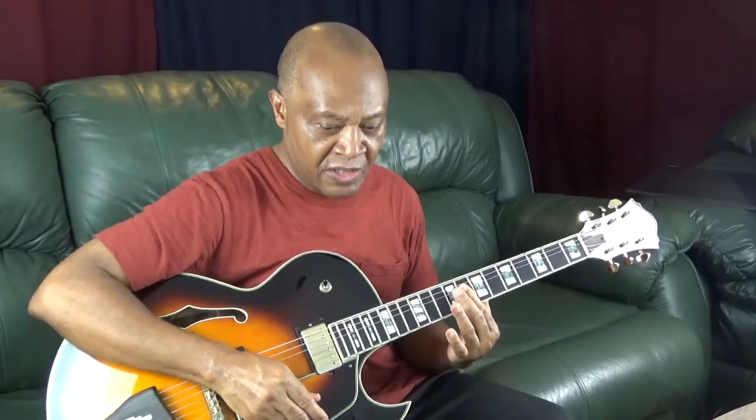In the key of C minor, I'm going to play the C minor scale, which is C Aeolian. But C Aeolian belongs to what key? C Aeolian belongs to the key of E flat.